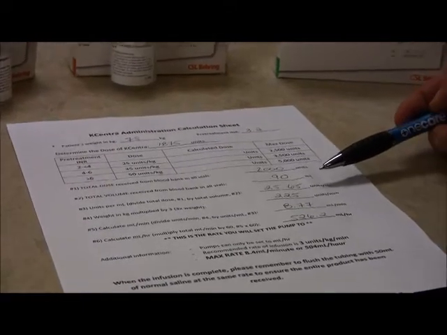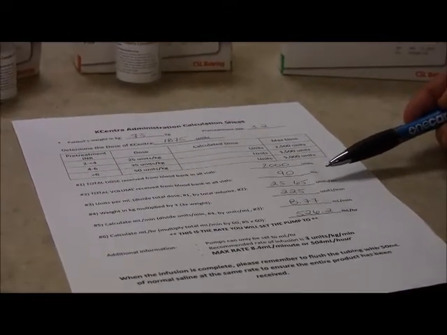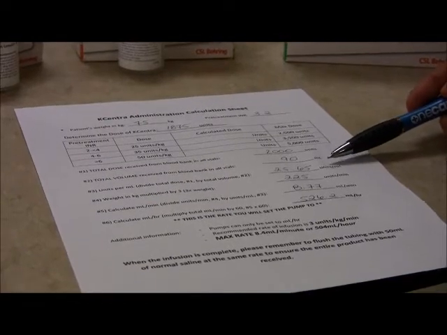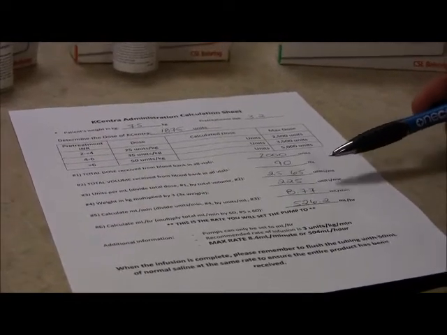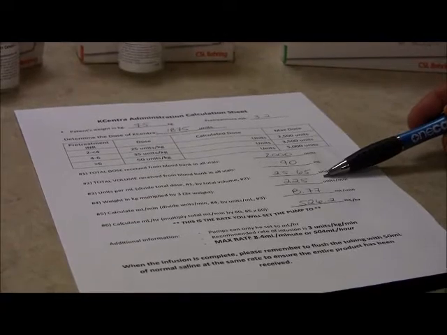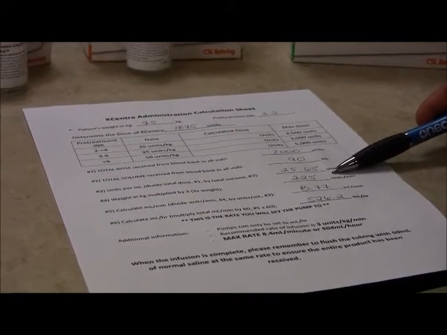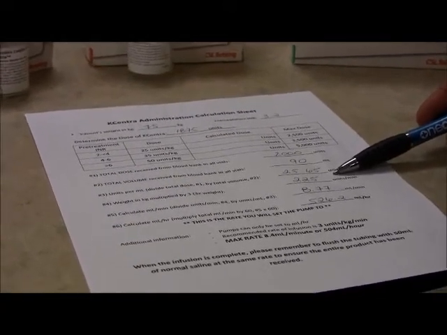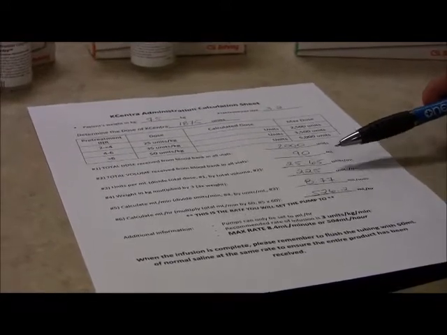So I divided the 90 into 2,000, and we got 25.65 units per milliliter. And then we need to determine how many units per minute our patient gets, which is 3 times their weight in kilograms. So that is 225 units per minute.